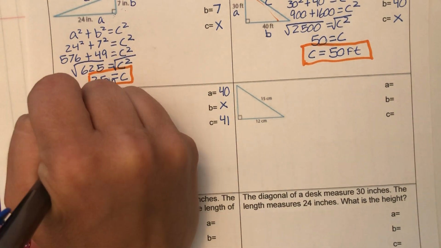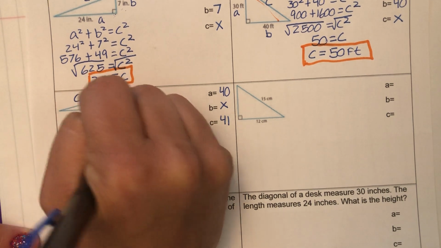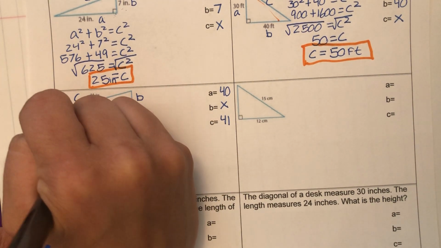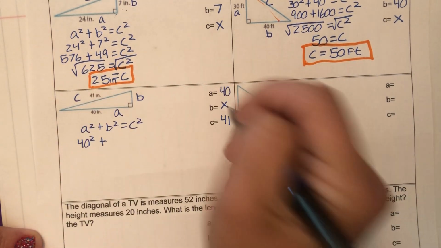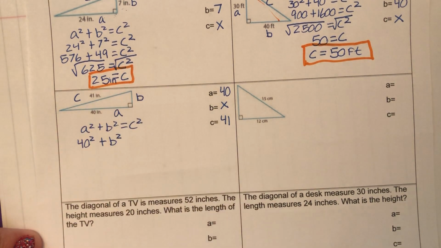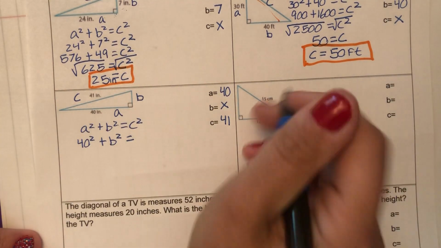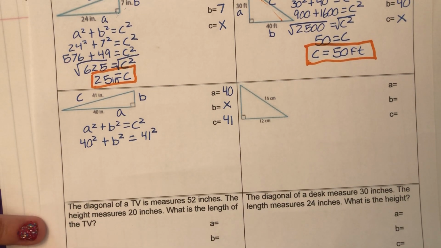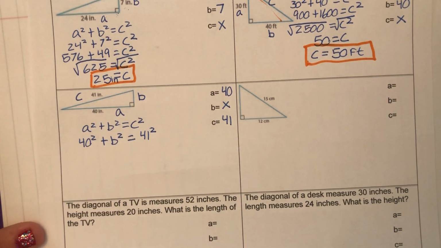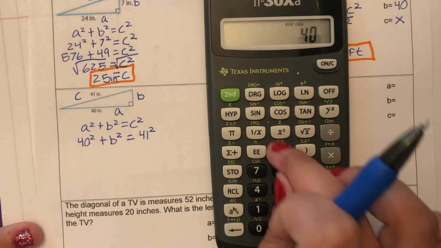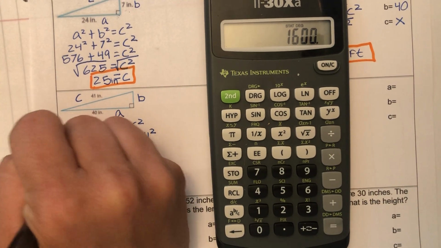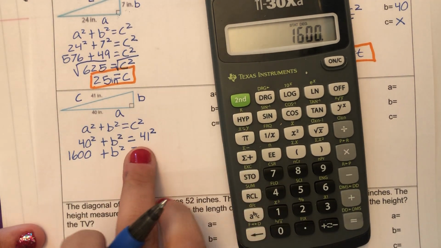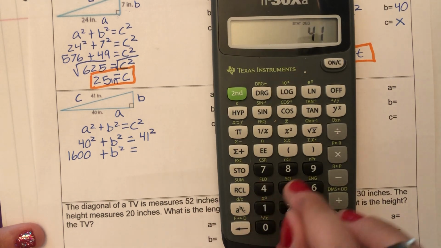So now that I have those values, I'm going to plug those into the Pythagorean Theorem. Okay. A squared plus B squared equals C squared. A squared is 40. So 40 squared plus B. We don't have B. That's our unknown. So we just leave it as B squared equals C squared. So that's 41 squared. So now we're going to simplify 40 squared. So again, you can use your calculator, type in 40, hit the squared button, plus B squared equals, now we're going to do the same thing for 41 squared.